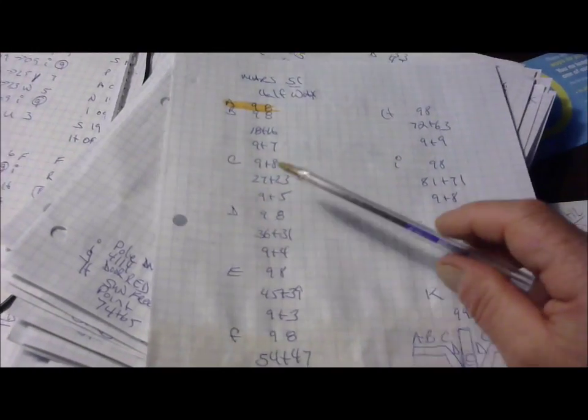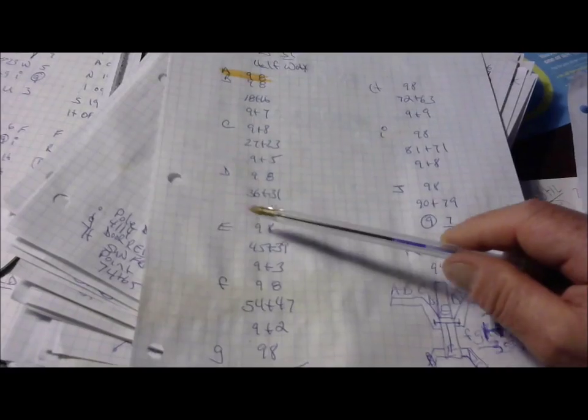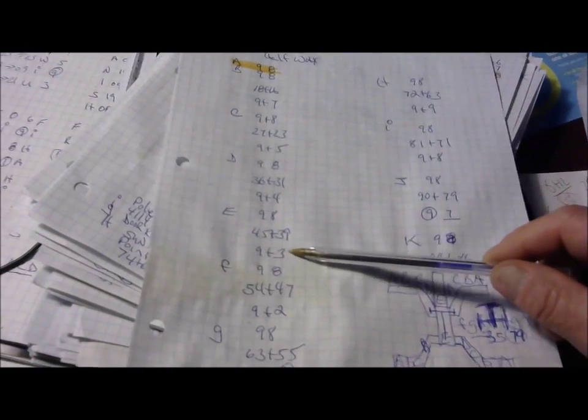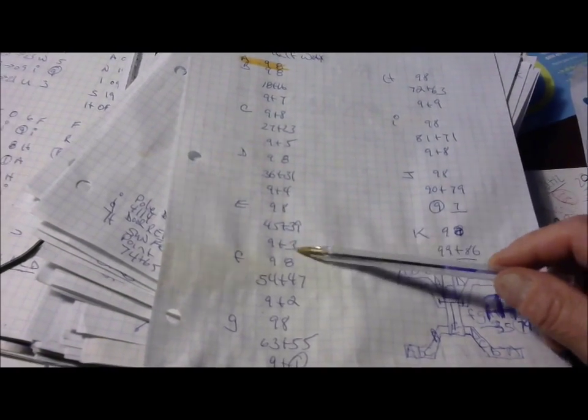Anyways, let's get back to this. When we get to D, 36 and 31 creates 9 and 4. And we get to E, we add another 9 and 8, we get 45 equaling 9, and 39 equaling 3. And this will rework out the same numbers when we go to 3, 6, and 9. We've done this before. You got to look back.